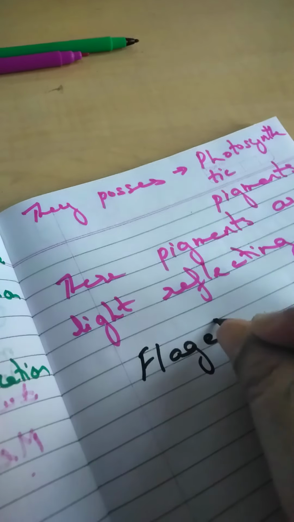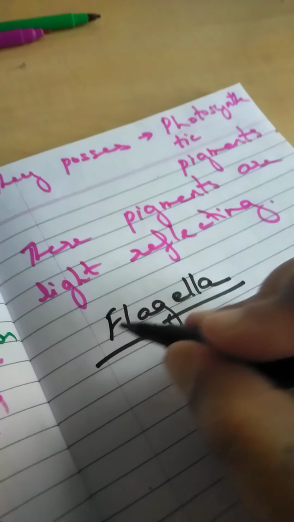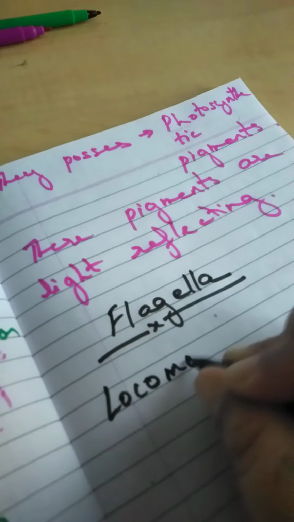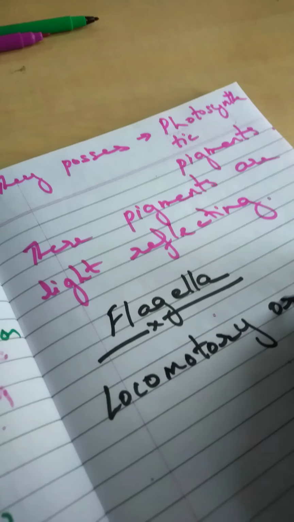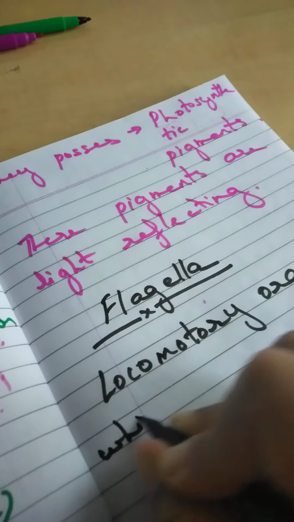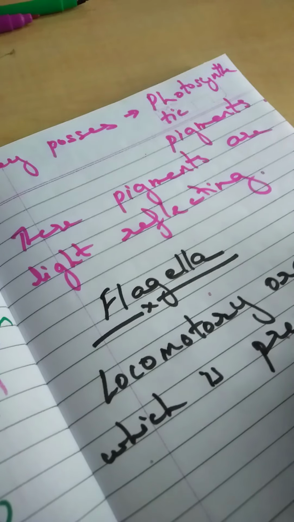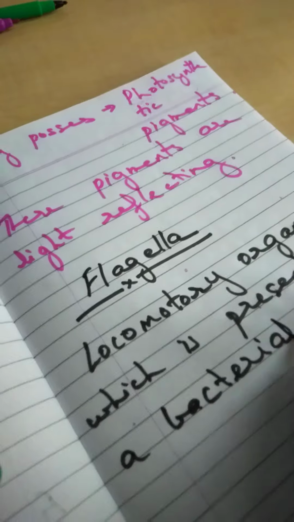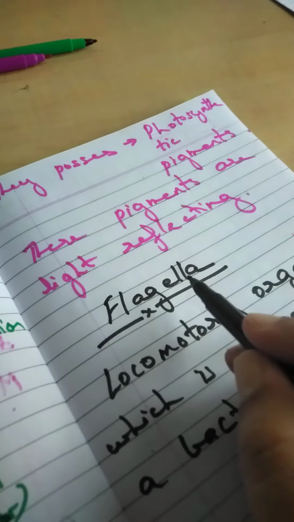Can you tell me what is this flagella? Flagella, it is the locomotory organelle which is present in a bacterial cell. So this flagella helps in the locomotion of the bacteria.